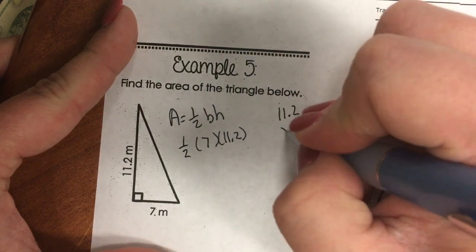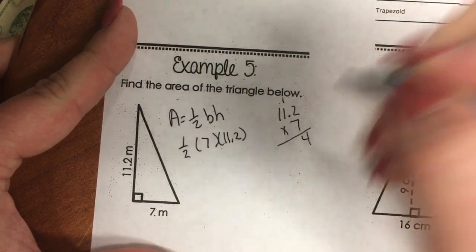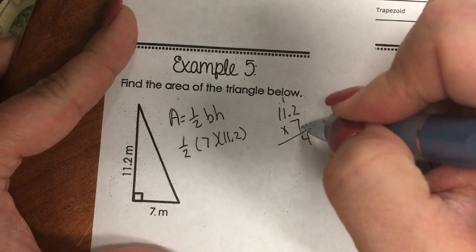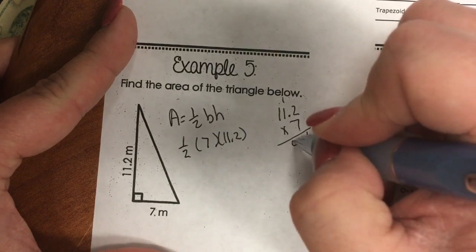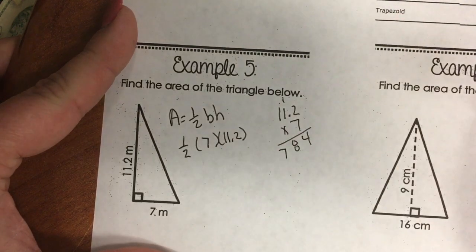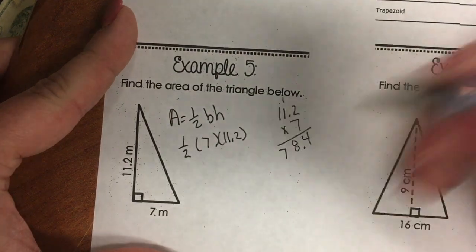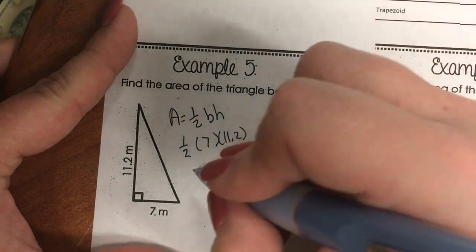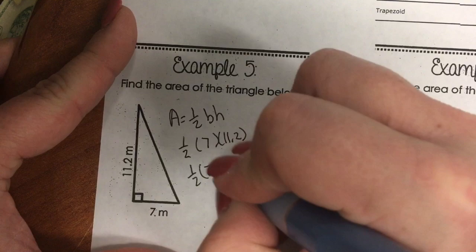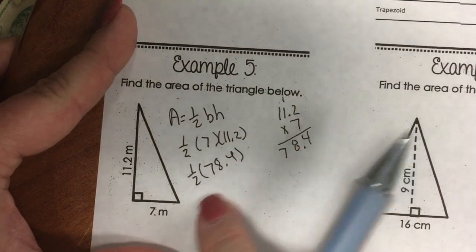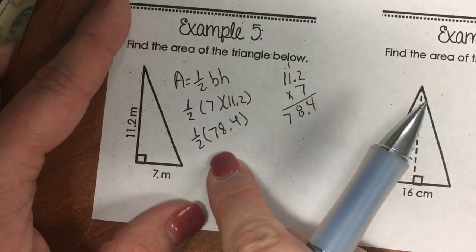So 11.2 times 7. 7 times 2 is 14. 7 times 1 is 7, plus 1 is 8. 7 times 1 is 7. Put your decimal in. We get 78.4. Taking half of a number is the same as dividing by 2.